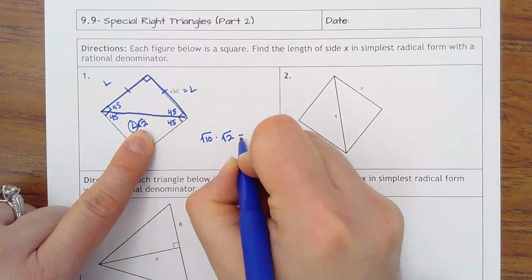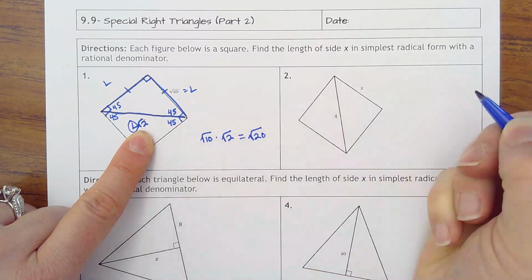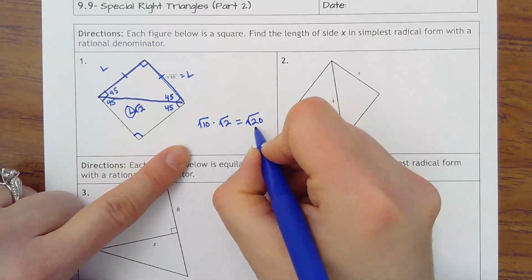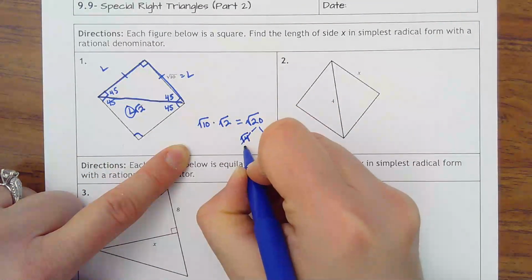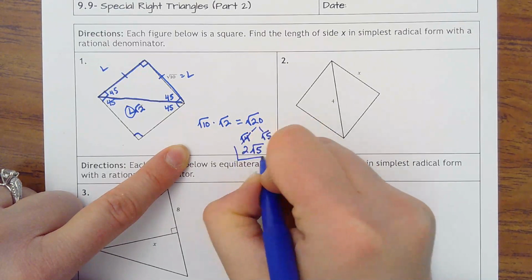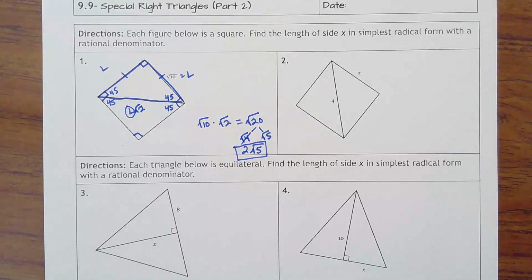I can multiply those under the radical, so that'd be square root of 20. I want to simplify that. And I know 20 is 4 times 5. Square root of 4 is 2, so 2 square roots of 5. So that's not bad at all. All right, number 2, same thing.